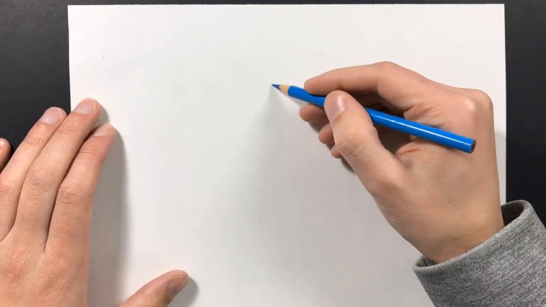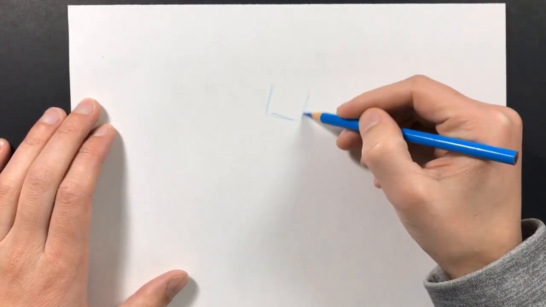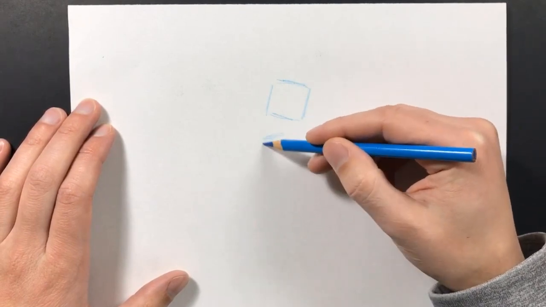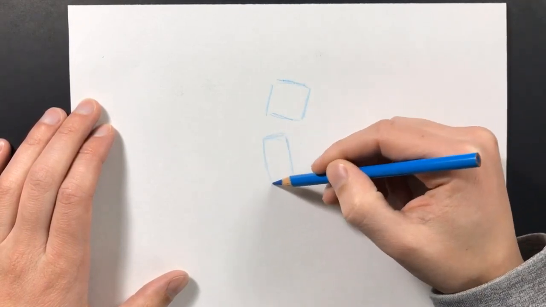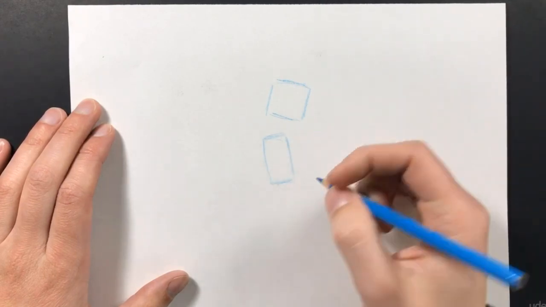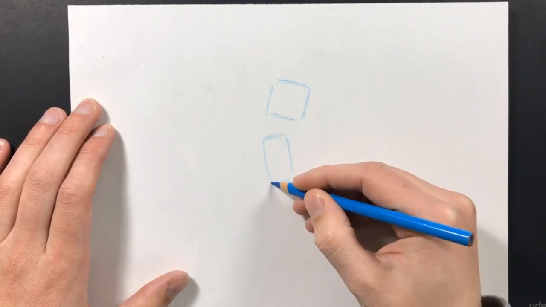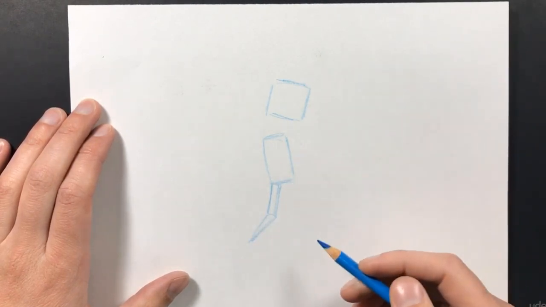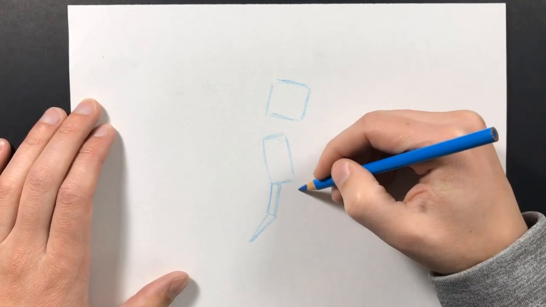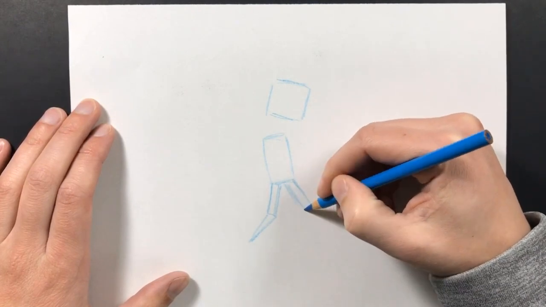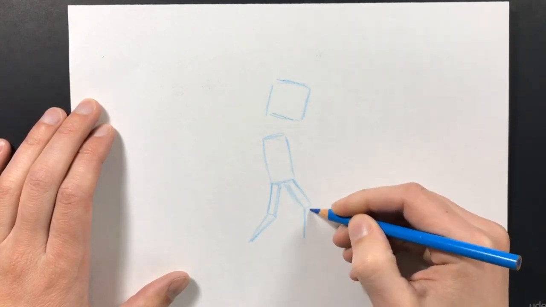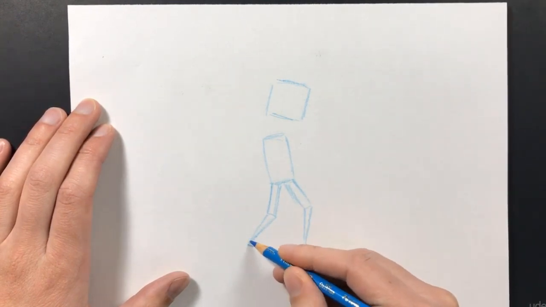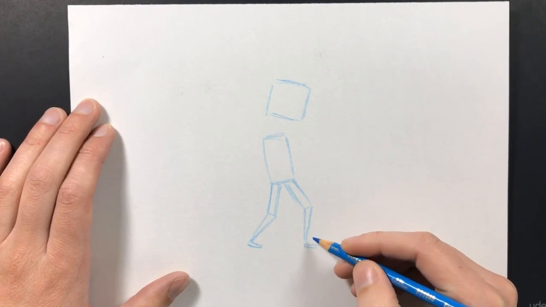So I'm going to start off by making a square for my character's head, like so, and then I want to make a rectangle for his body, or her body. I'm not sure whether it's going to be a he or a she yet. And then I want to create the legs for my character, so I'll first create one rectangle like so, and then I'll make a triangle coming off like so for the calf, and then I'll do the other leg, so I'll do one rectangle like so, and then another triangle like so, and then I'm going to add in some sort of feet, so maybe a small rectangle.